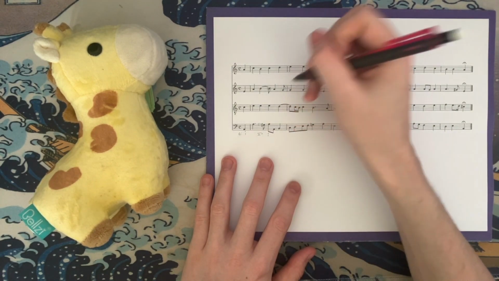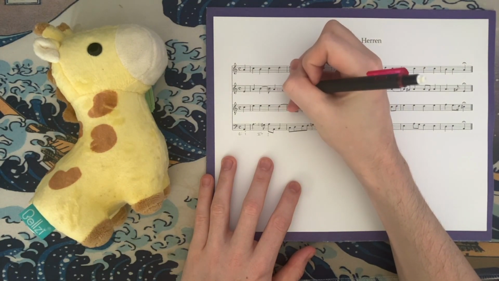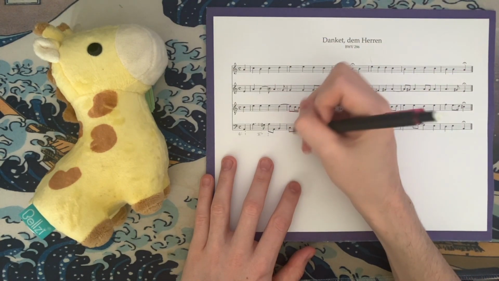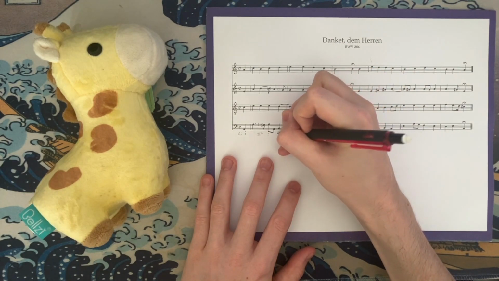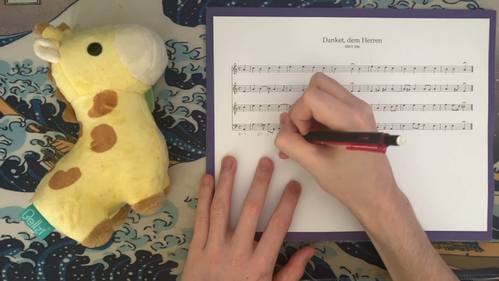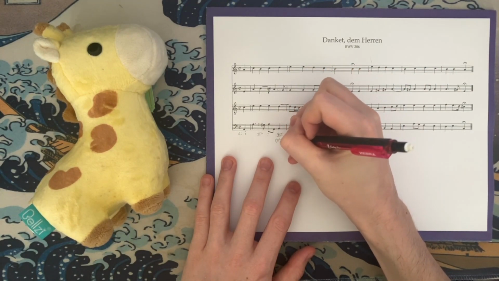And then we get B, D, A, and D. This starts the ambiguous section here. This A is another suspension over the bass. This time it's a 7-6 suspension, but the chord that we get is not G sharp diminished, but rather G major over B, which is 7-6. Oop, that 7 looks a little wonky. There we go.